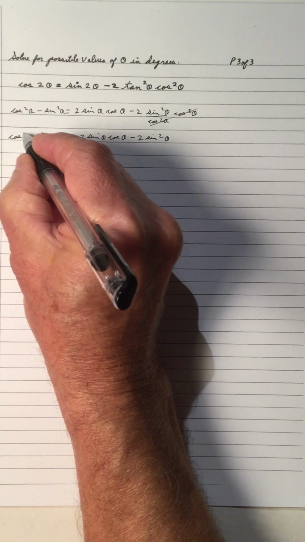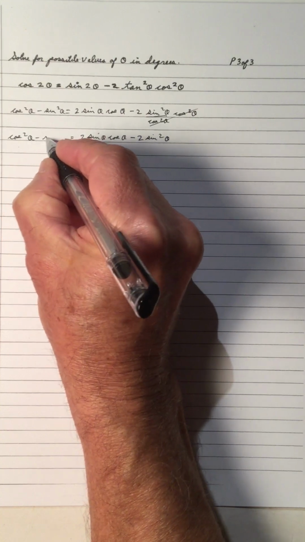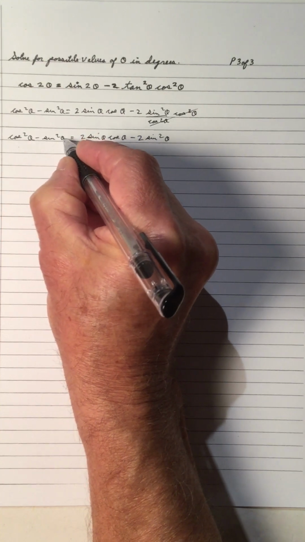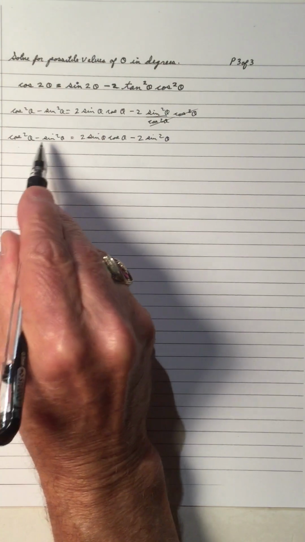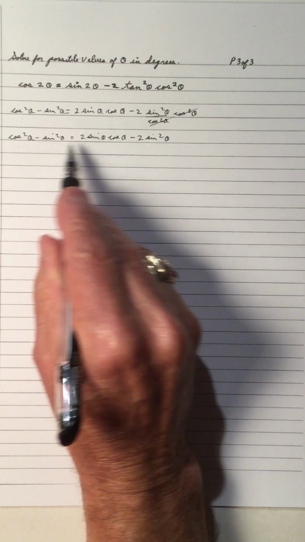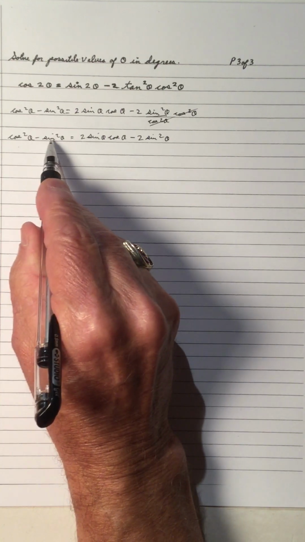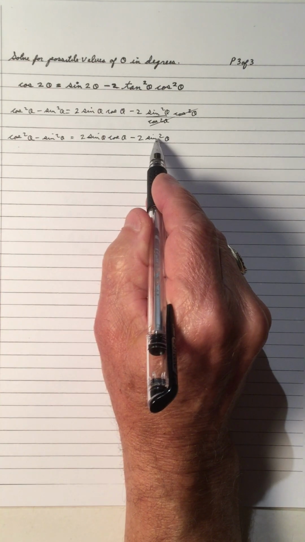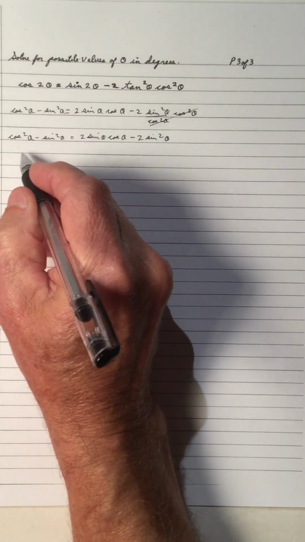If that doesn't work, then I'll have to change cos squared to sine squared, or sine squared to cos squared. So let's look at these. I have a sine squared here and here. They won't cancel out. So let's bring them all over.